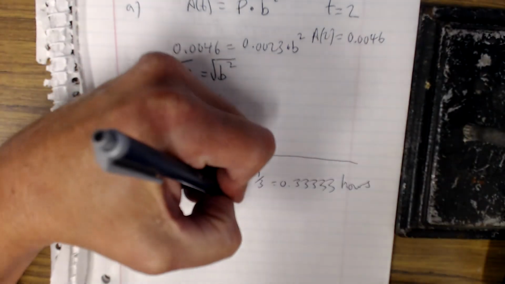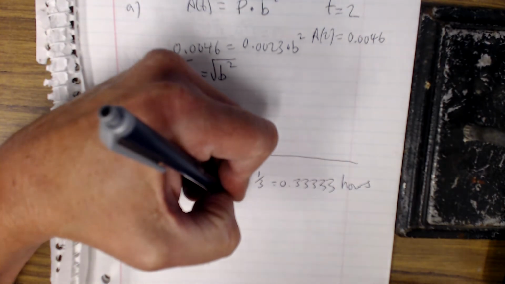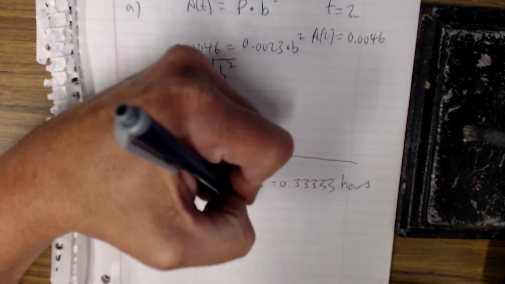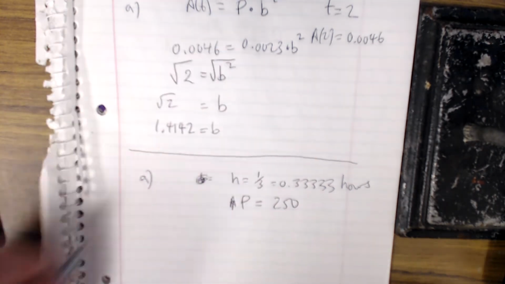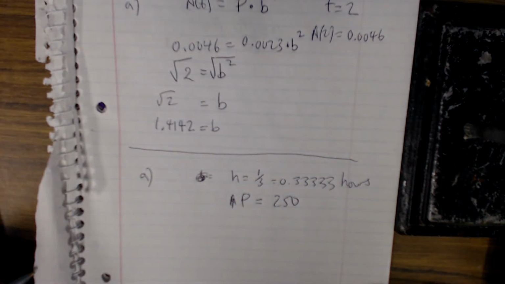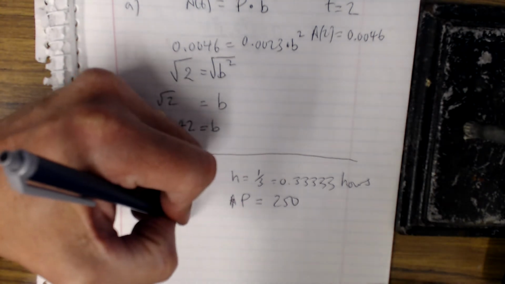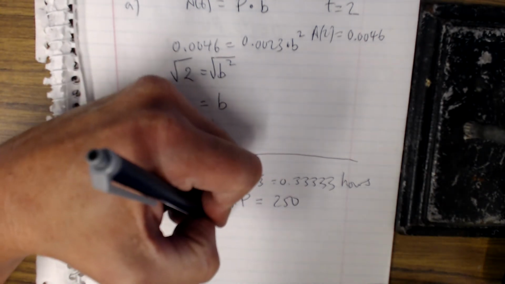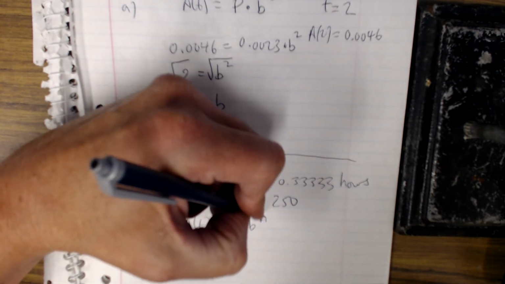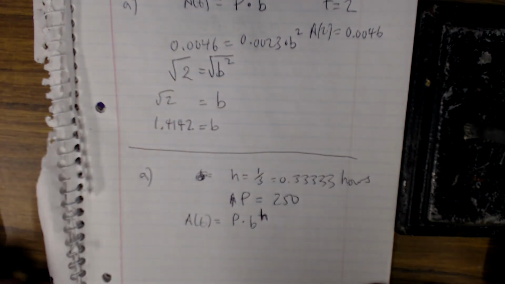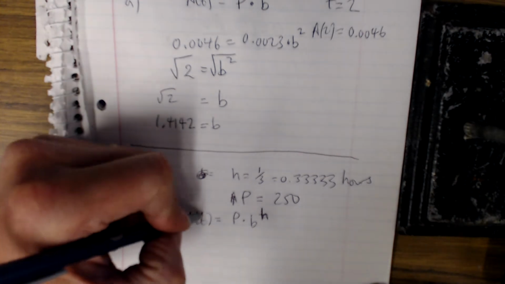And we know that it's the half-life of the penicillin. So at the time when we inject or take the penicillin, the initial amount of penicillin, which we're going to call P, is 250. Again, we're going to use the same formula because it's an exponential model, and I'm going to use h instead of t.